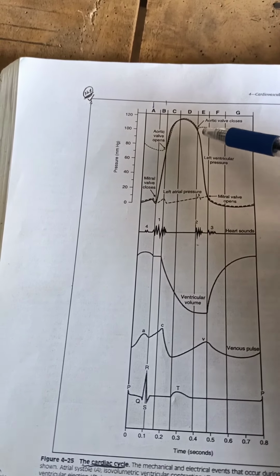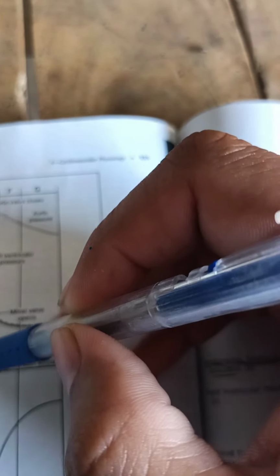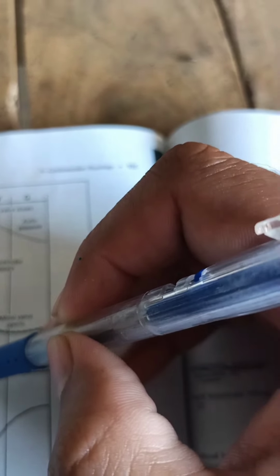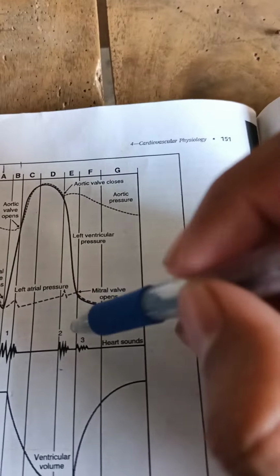Second thing, in this isovolumetric ventricular relaxation phase, the closure of the aortic and pulmonic valves produces the second heart sound. Second heart sound is basically due to the closure of these two valves. The aortic valve closes before the pulmonic valve, and the delayed closure of the pulmonic valve leads to the splitting of the second heart sound. The frequency of the second heart sound is higher, but its duration as compared to the first heart sound is less.